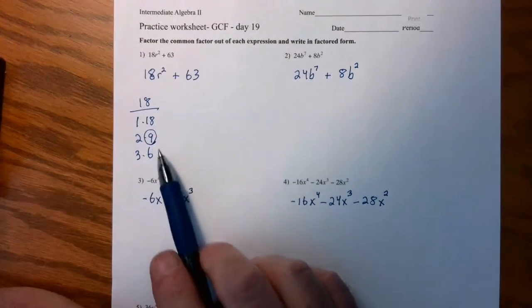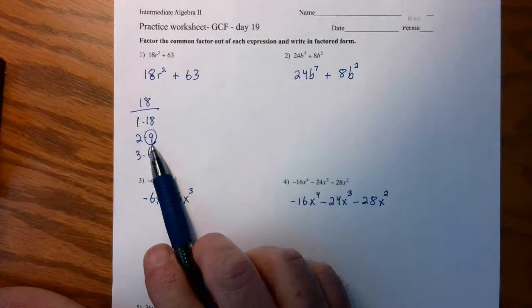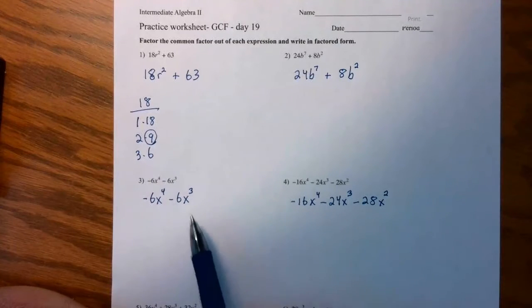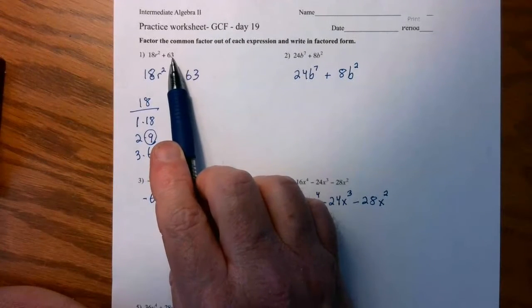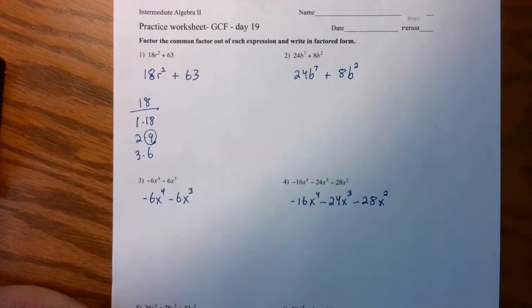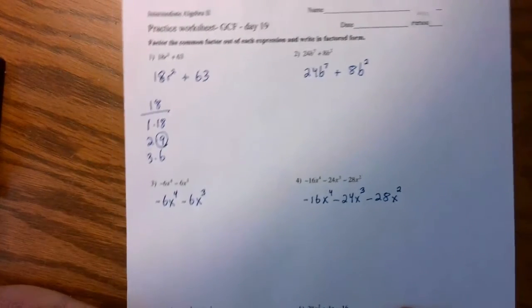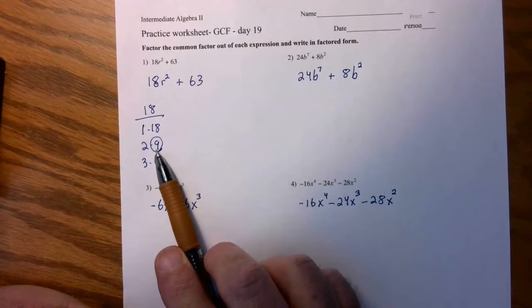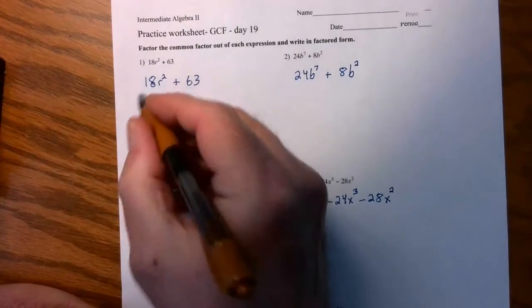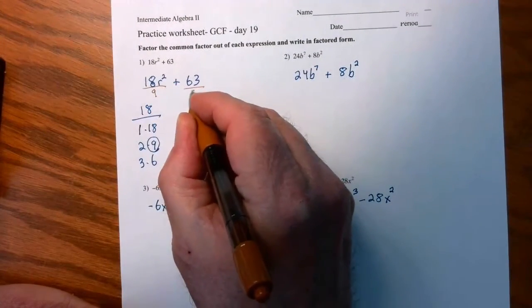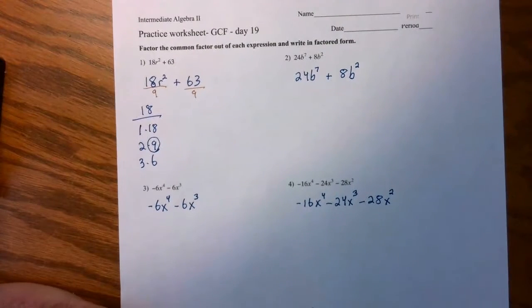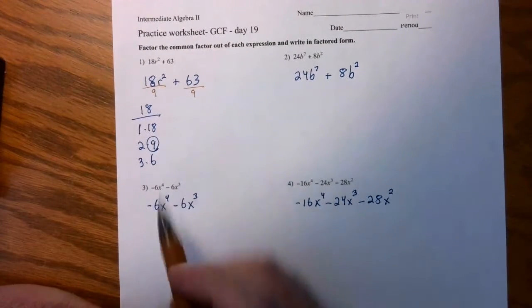So I can factor 9 out of each of these. Now, how many r's can I take out? Well, there aren't any r's in this thing at all. That's just 63. There's no r there, so I can't take out any r's at all. I can just take out 9. So the way I do this, guys, once I identify the greatest common factor of 9, I just divide each term by 9, and then I write what the answer is.